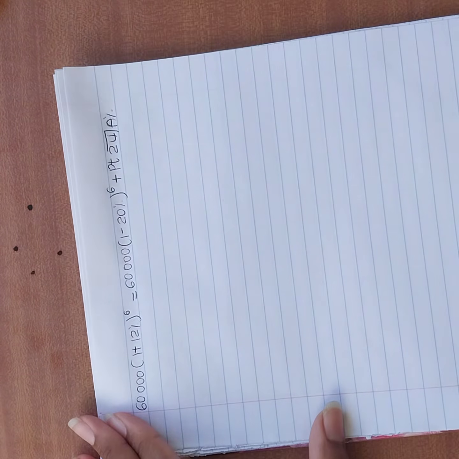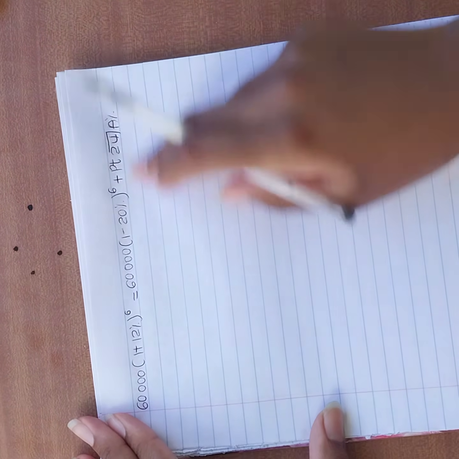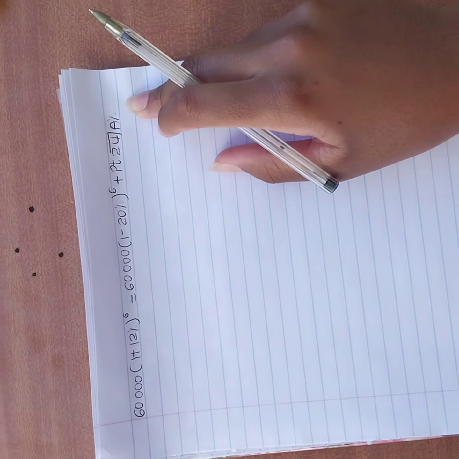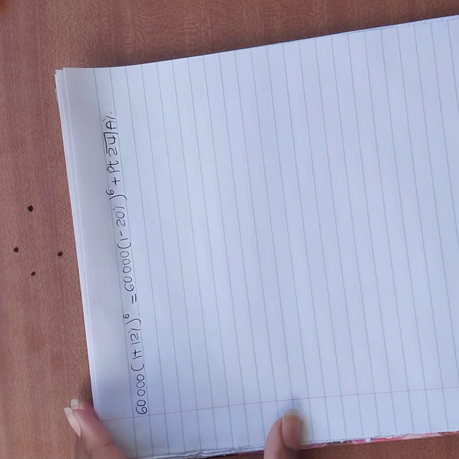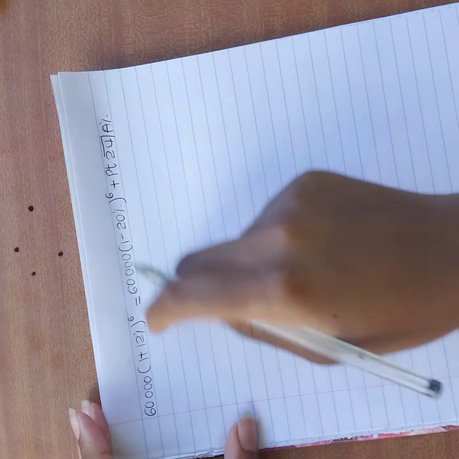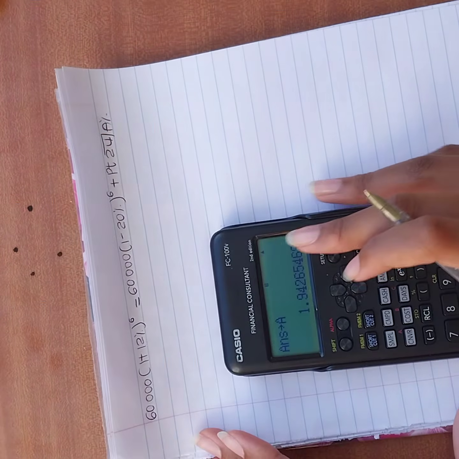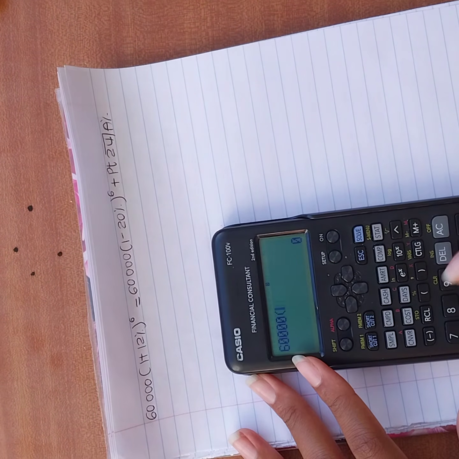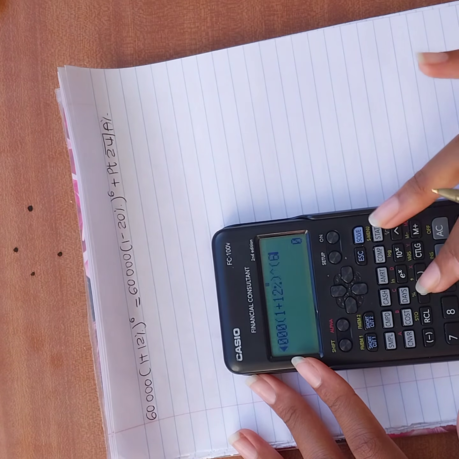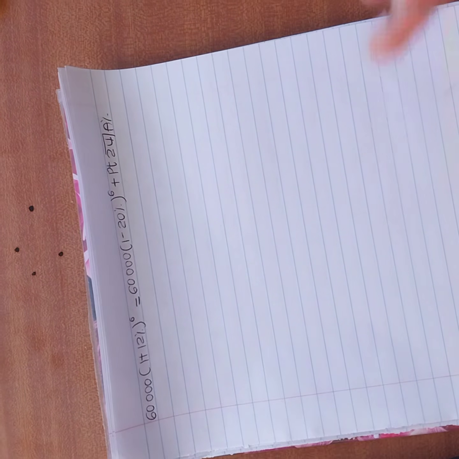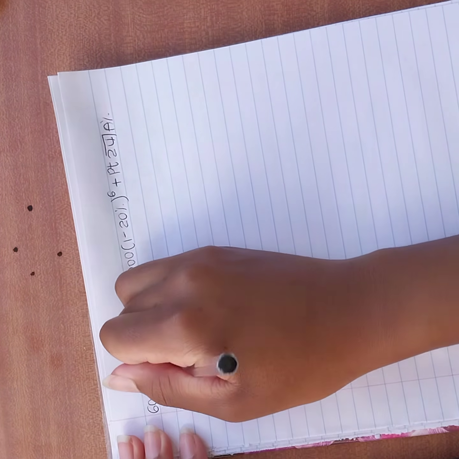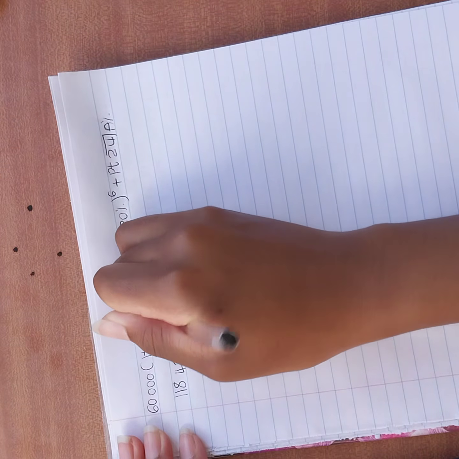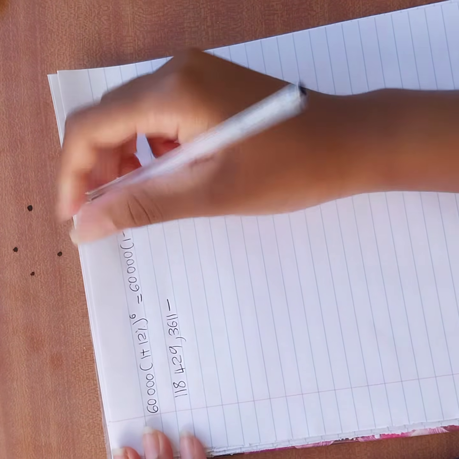So I have the 60,000, right? Remember the formula that we had in the previous page? So I will just have to expand this using the future annuity formula that we do know. I'm just going to take this side, right? So I have 60,000 times (1 + 12%)^6, and I get 118,429.3611.